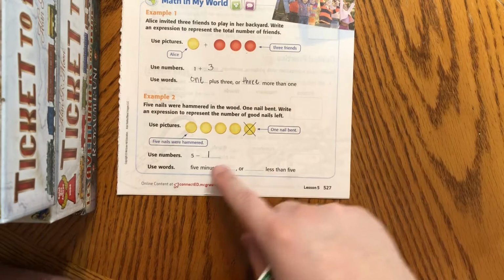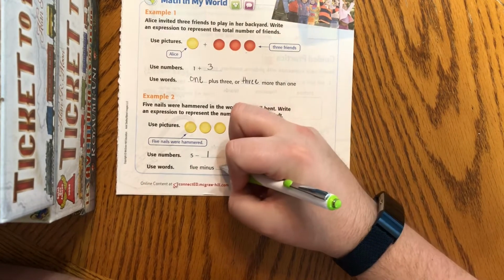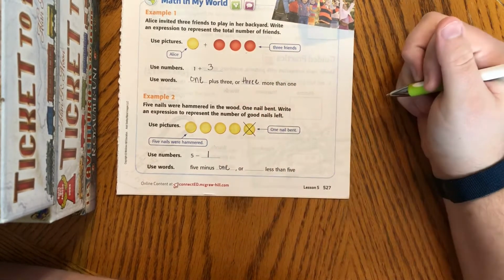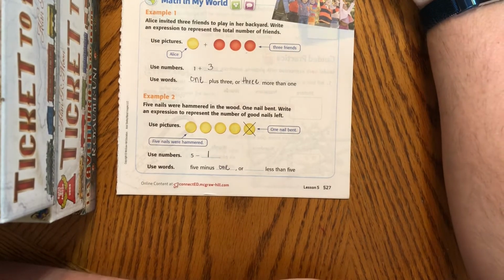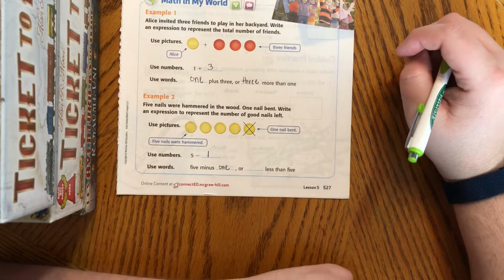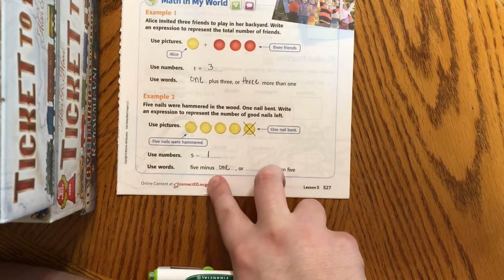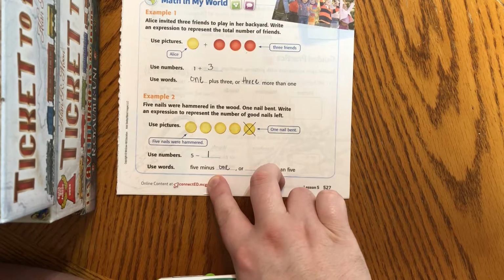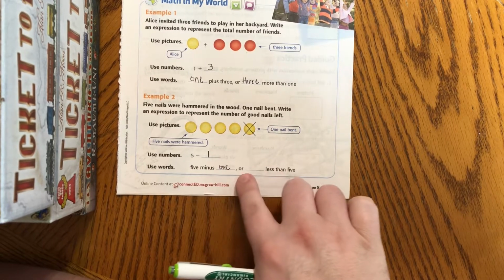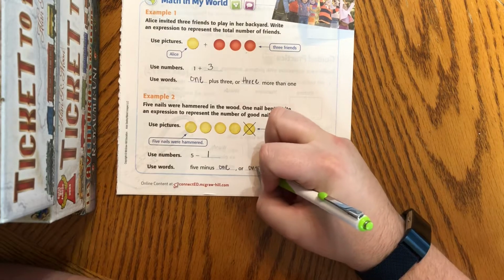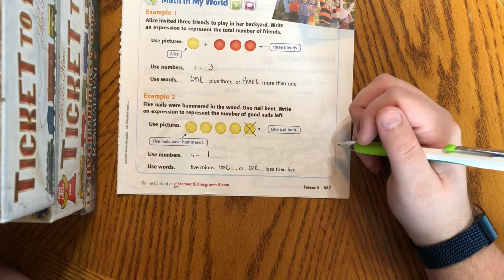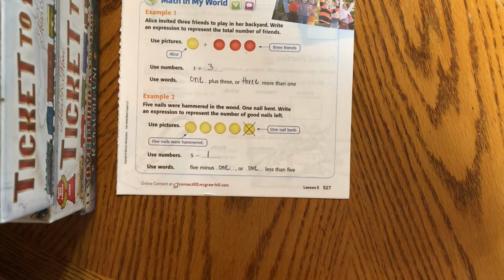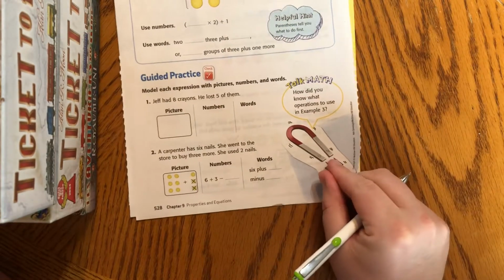So when we use words, we have 5 minus, we're going to use the word 1, or blank less than 5. When we do these expressions using words, both of these are acceptable. You don't have to write both when we do problems later on. You can either do 5 minus 1 or 1 less than 5. They're just showing you multiple ways to do the expressions. So why don't we go ahead and flip it on over to page 528.